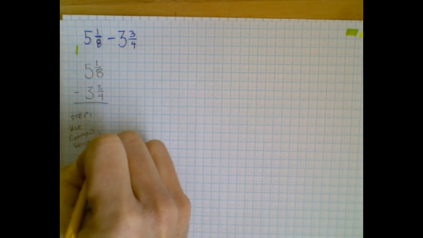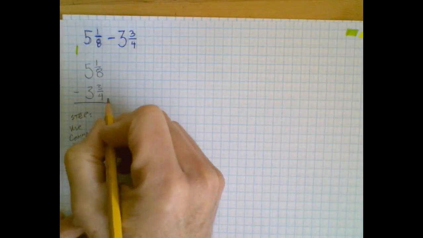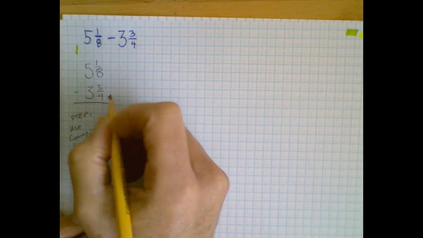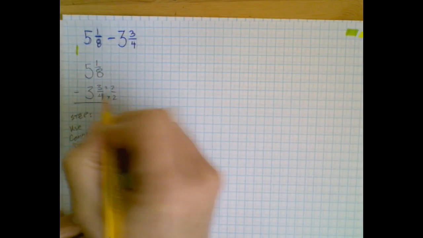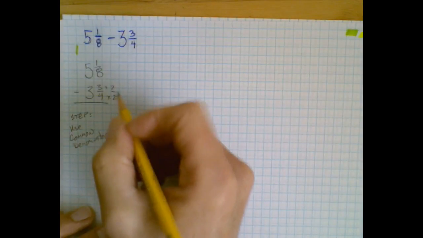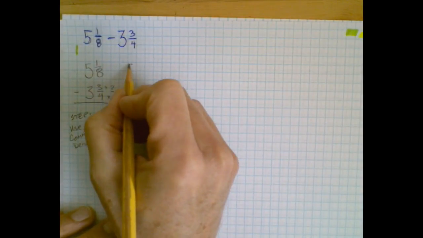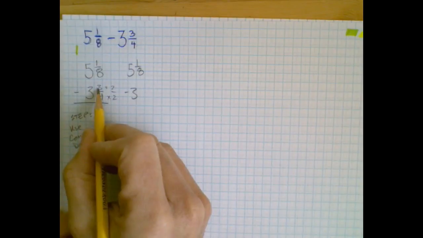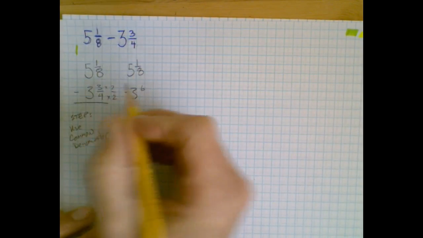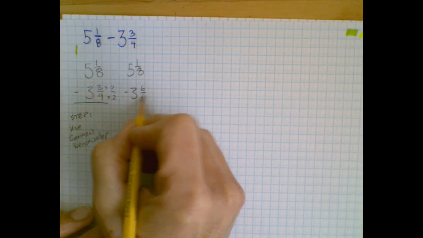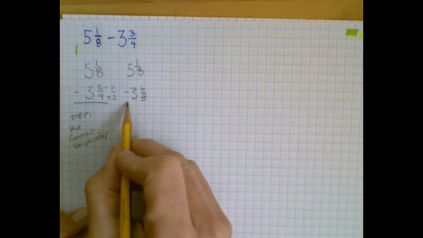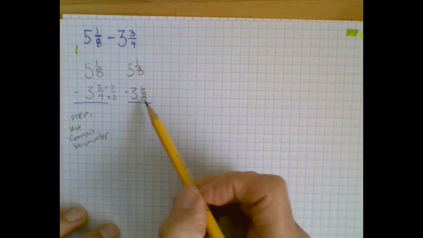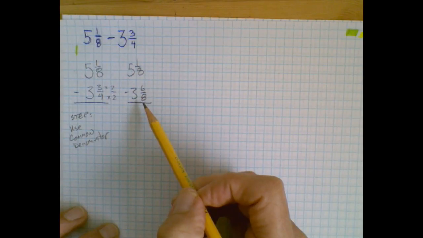So how do I make this 4 look like an 8? I'm going to multiply both top and bottom of this fraction by 2. If I do that, my problem looks like this: 5 and 1/8 comes over, minus 3. 3 times 2 is 6, 4 times 2 is 8. Here's my rewritten problem: 5 and 1/8 minus 3 6/8. Great, same denominator. But I still have a problem.